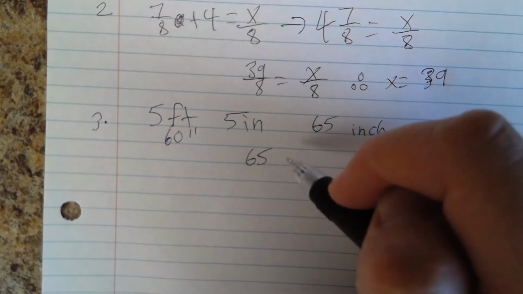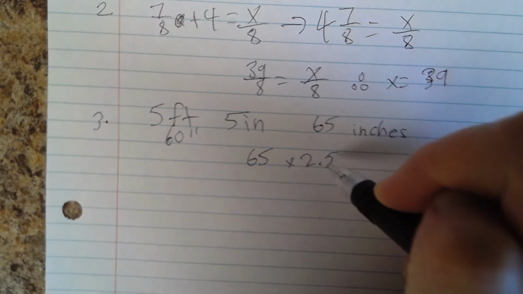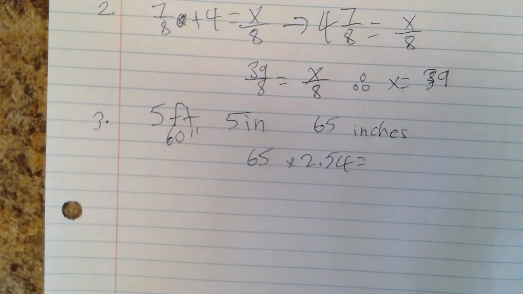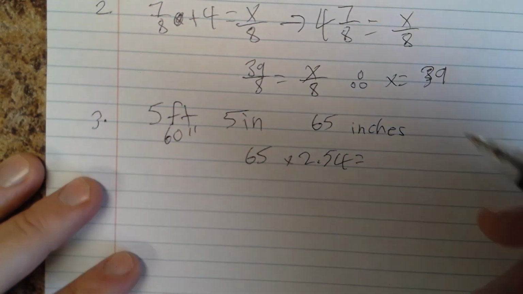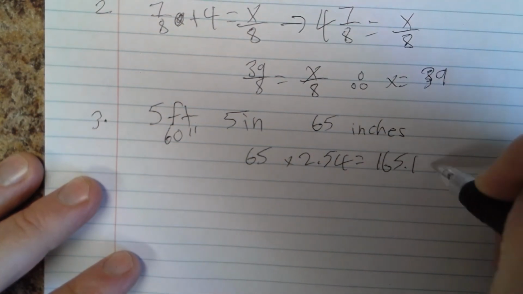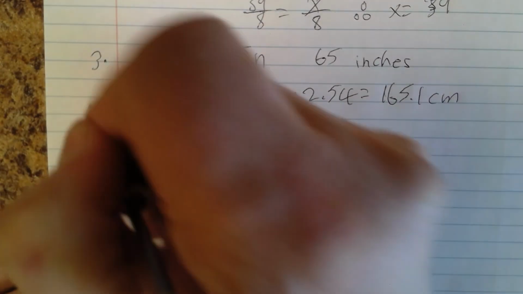You're going to have more centimeters. 65 times 2.54, and I'm going to calculate that. 165.1 centimeters.